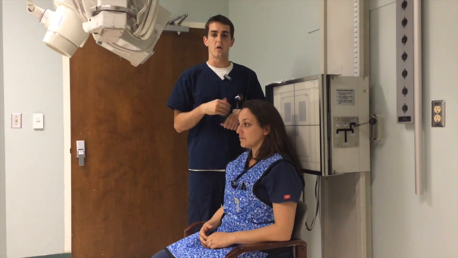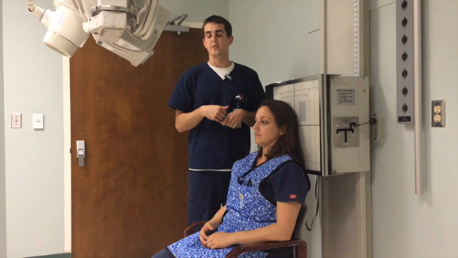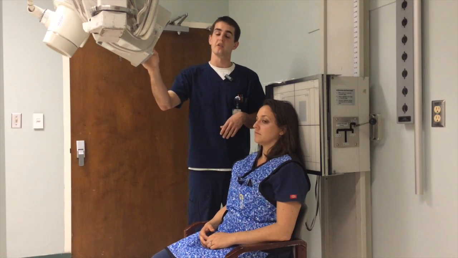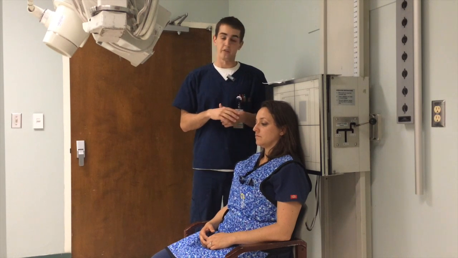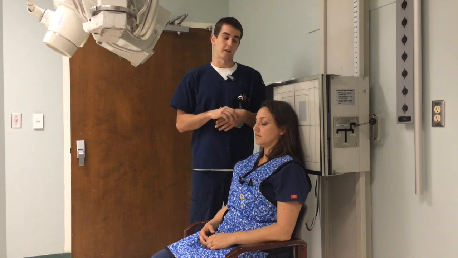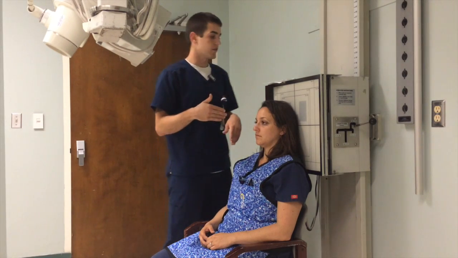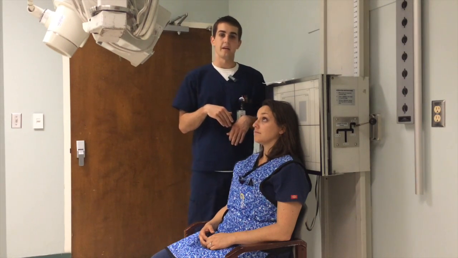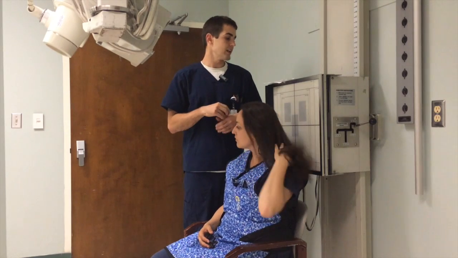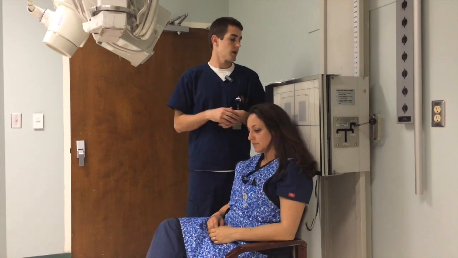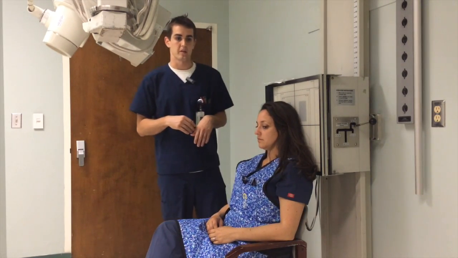If we couldn't get the OML perpendicular, then we would do the IOML and tilt the tube at 37 degrees caudal. But we're going to be able to do the 30-degree caudal because we're going to get the OML perpendicular. We want the mid-sagittal plane perpendicular to the IR as well, and we want the central ray to enter 1 inch above the nasion, so around the glabella.